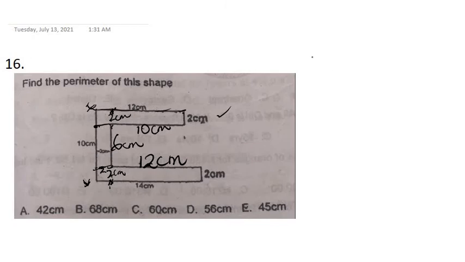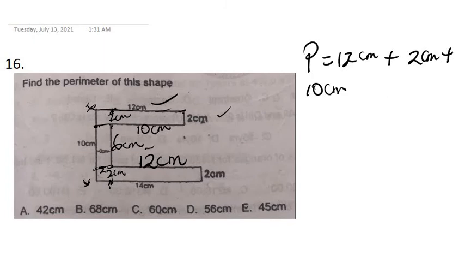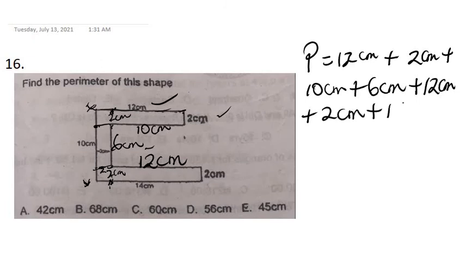Okay, so I can solve for perimeter now, which simply means add all the sides. So I'll start from here. 12 plus 2 cm plus 10 cm. The next one is 6 plus 6 cm plus 12 cm plus 2 cm plus 14 cm plus 10 cm. I think I've captured everything. This is the last 10. Okay, let's sum up everything.